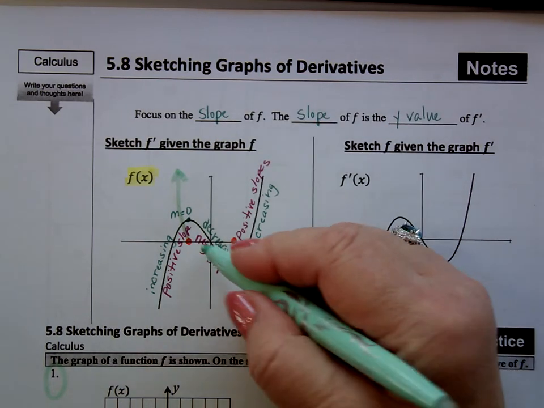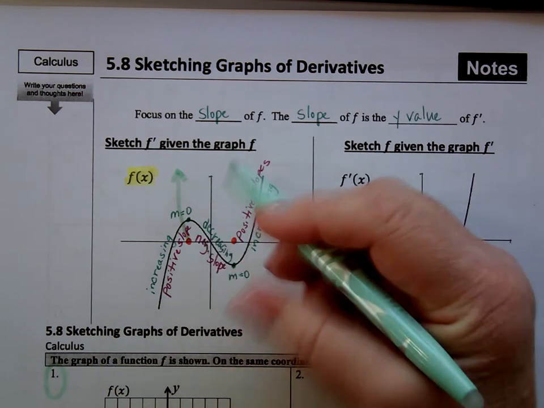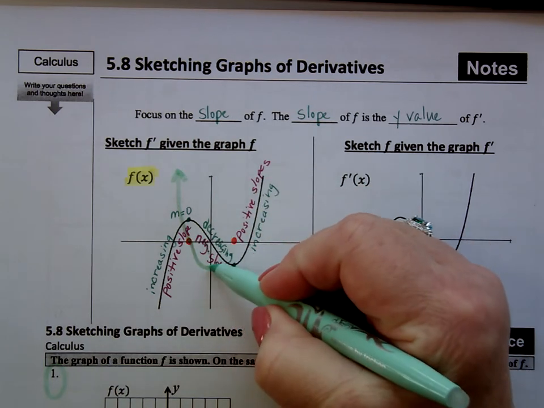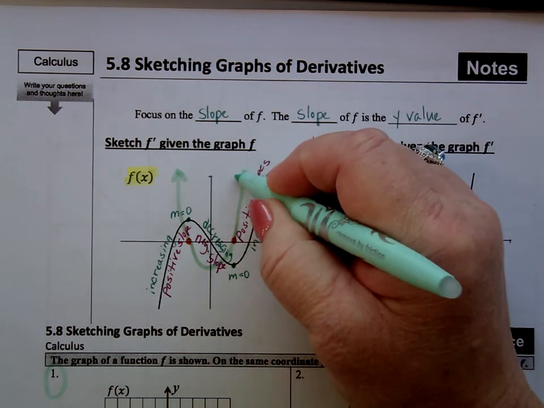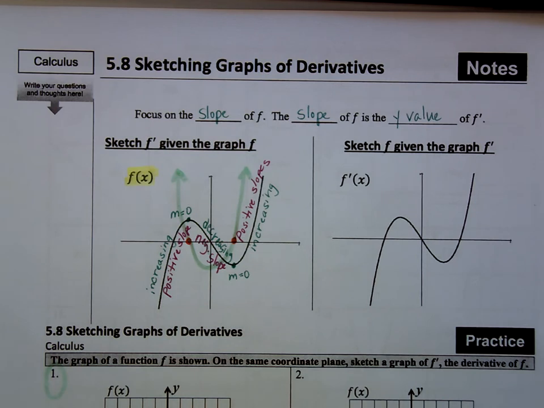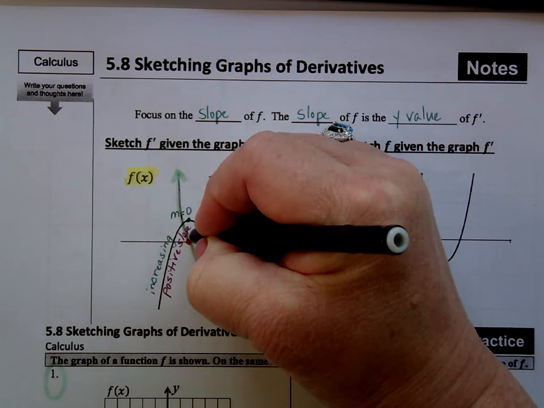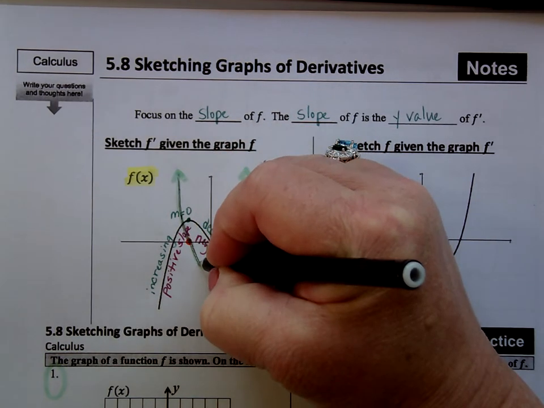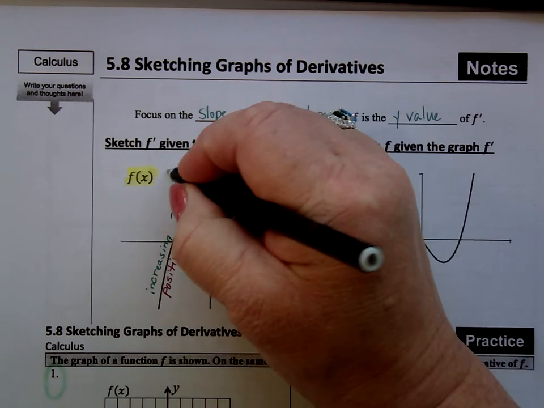And where I have negative first derivatives, negative slopes, it has to be below the x-axis. And then where it's positive, it has to again be above the x-axis. So what I've just drawn there in the highlight is this graph right here, positive, negative, positive, and that's what my derivative would look like.